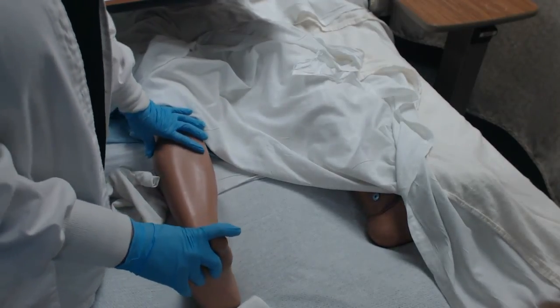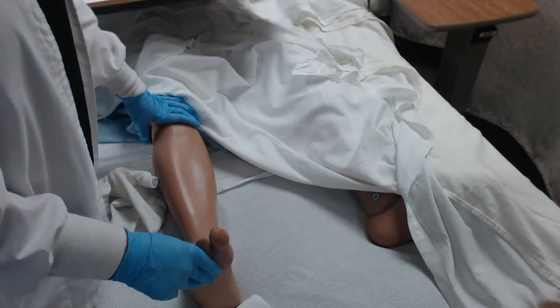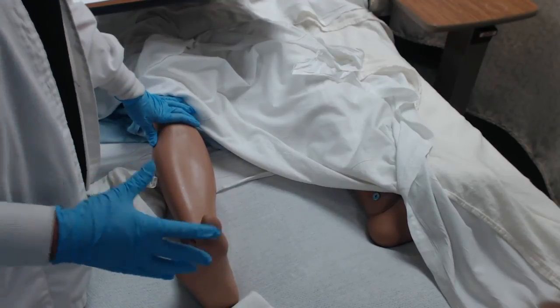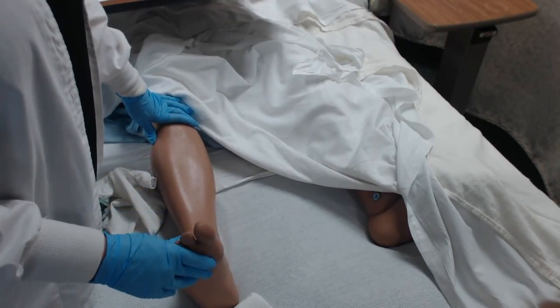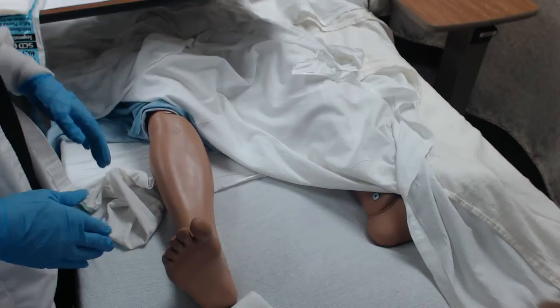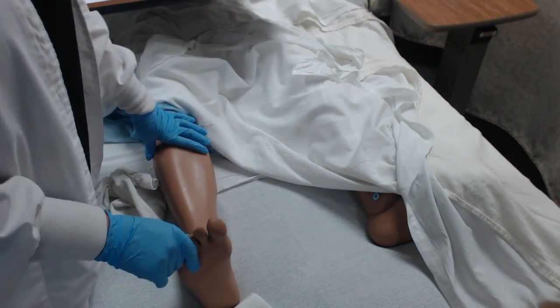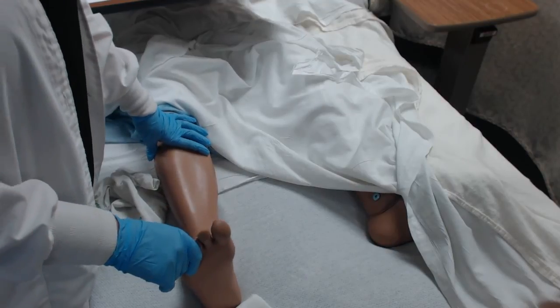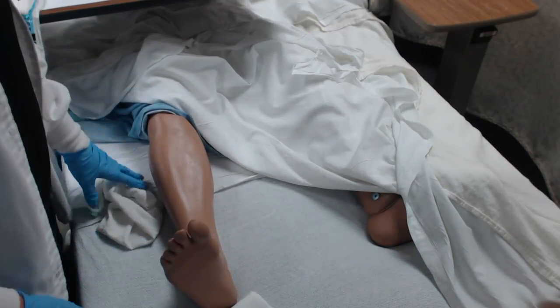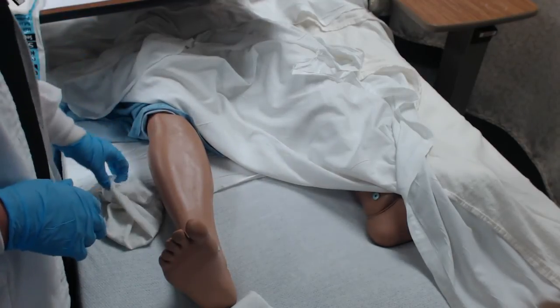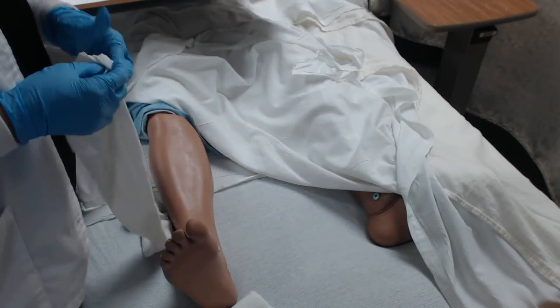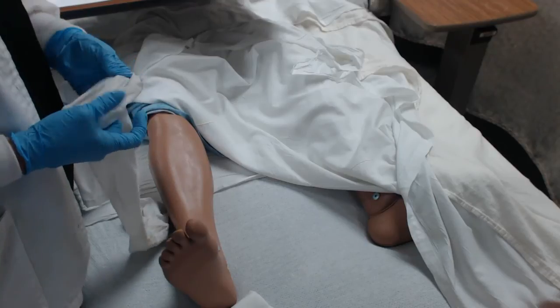If you have a compression stocking that's too tight, I want you to think about what that might do to the patient. Think about that critically. If you have a compression device that's too small, then think about what that would achieve for the patient. That's just a couple of things for you to think through, and I may ask you again in Skills Lab.